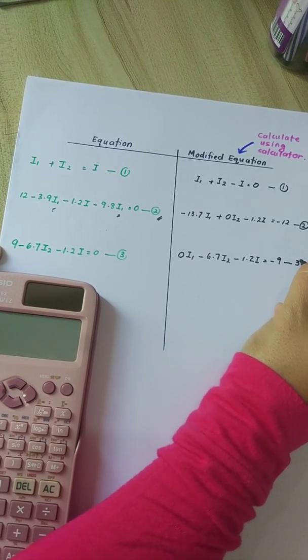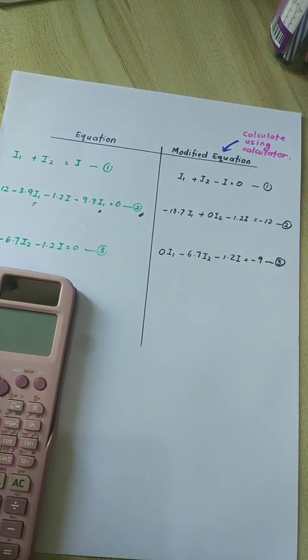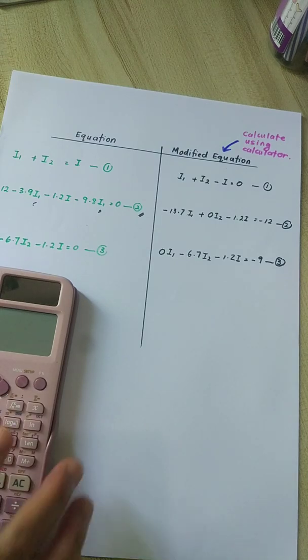So this is my third equation. We have the modified equations, so now you can use your calculator.